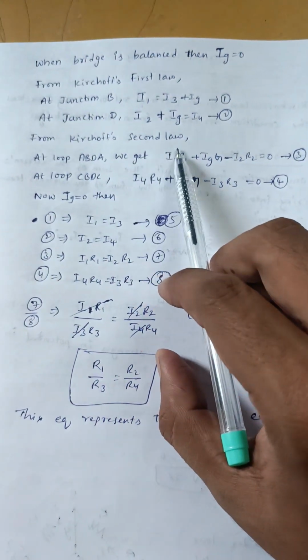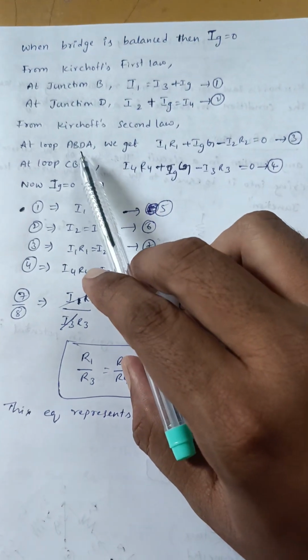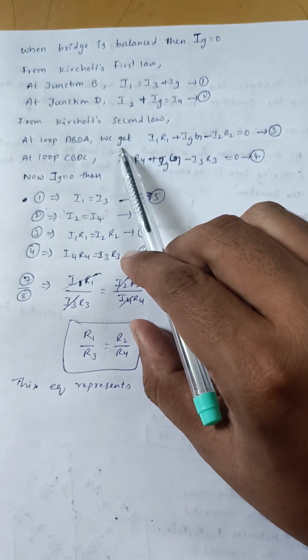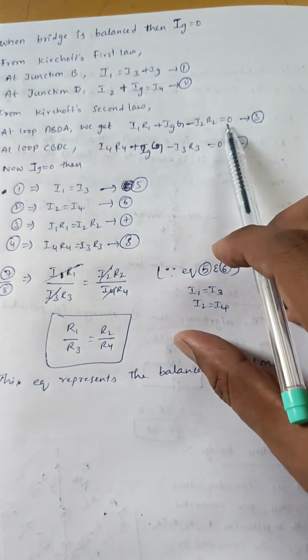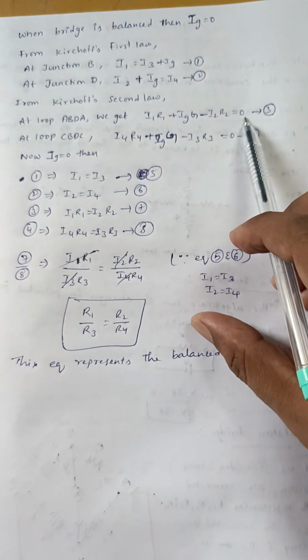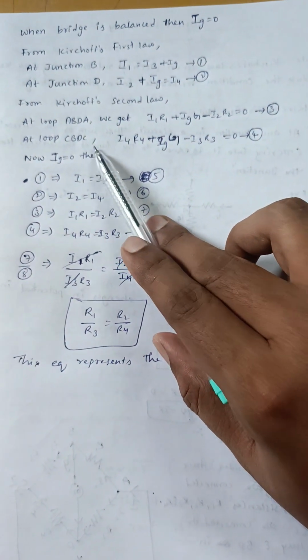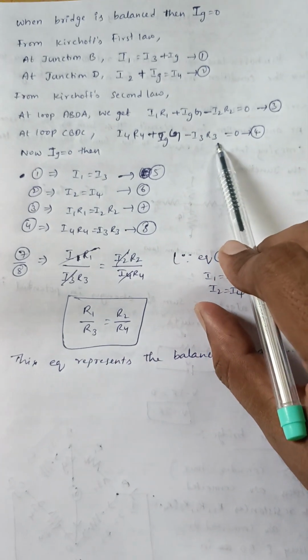From Kirchhoff's second law, at loop ABDA, a closed loop, we get I1 R1 plus IgG minus I2 R2 is equal to 0, equation 3. At loop CBDC, we get I4 R4 plus IgG minus I3 R3.